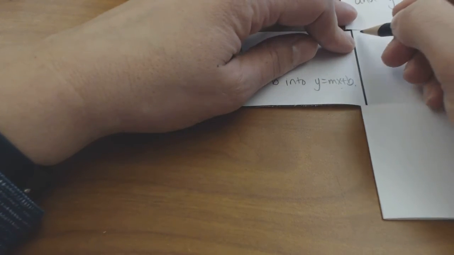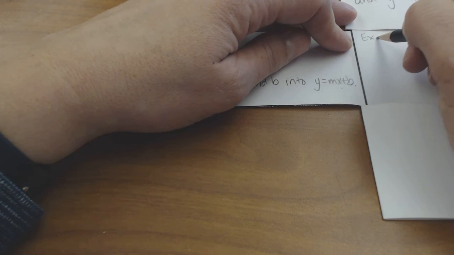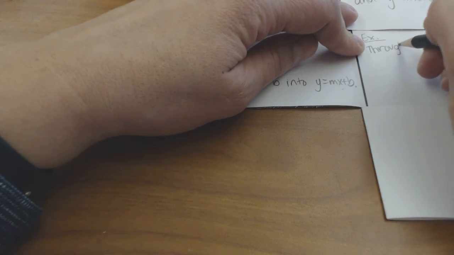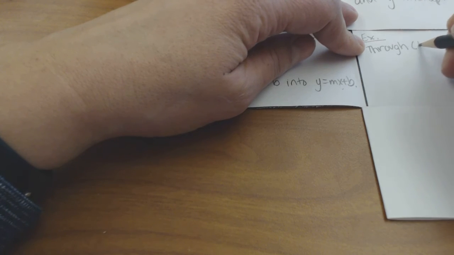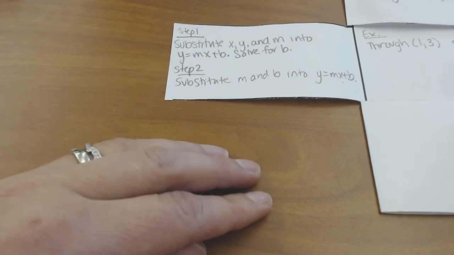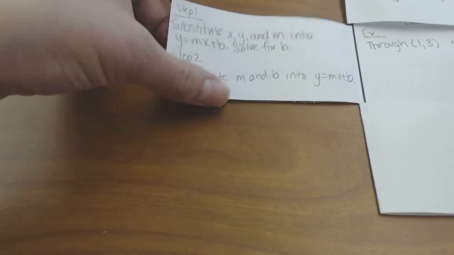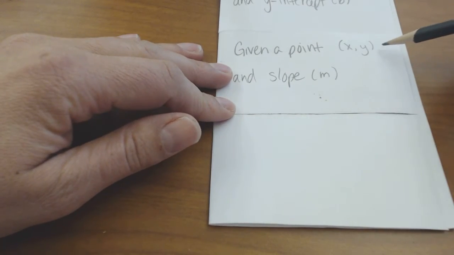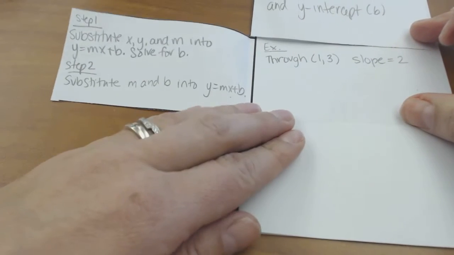So we're going to do the same directions. I'm not going to write them down. I'm just going to write our example, and I'm just going to write how it would be set up. So they would tell you this is the information through the point (1, 3), and it has a slope of 2. So let's label everything because if you go back, remember the point is x, y.